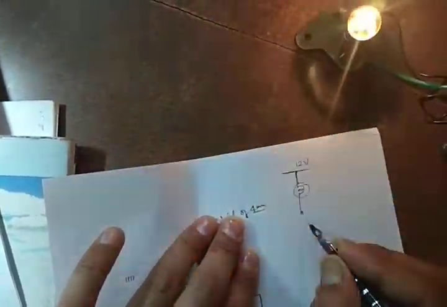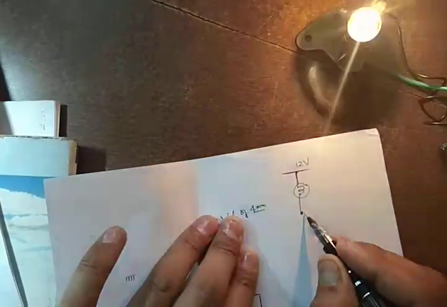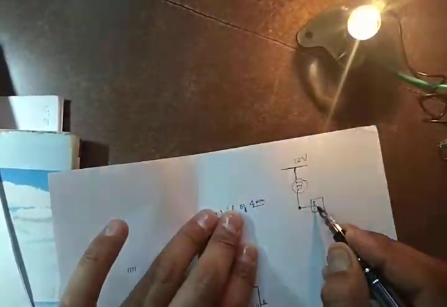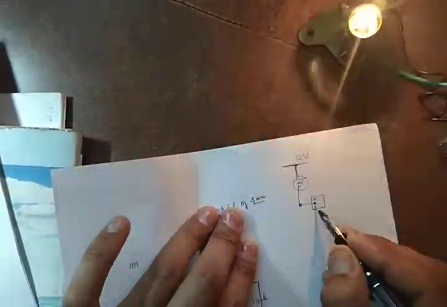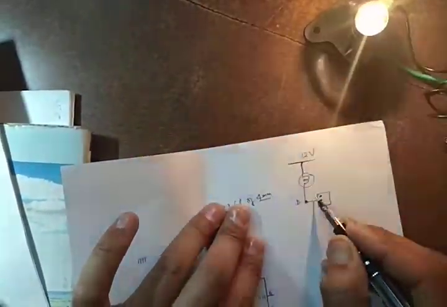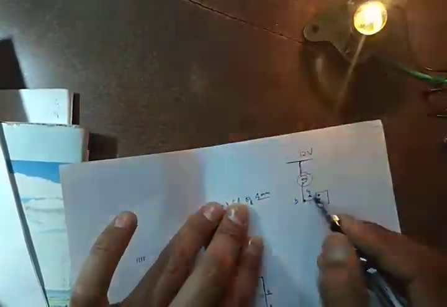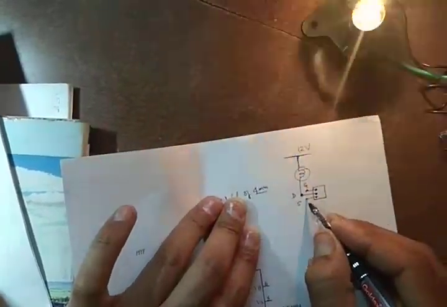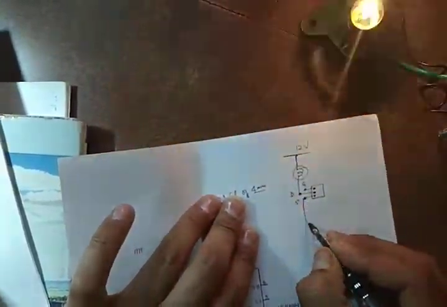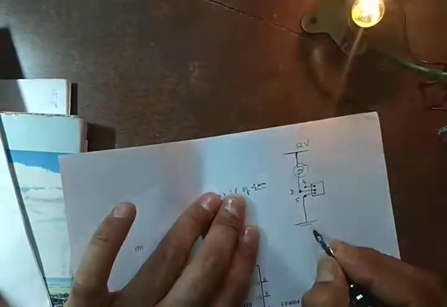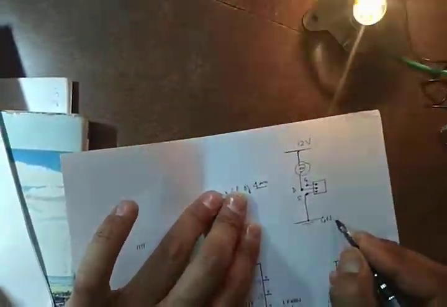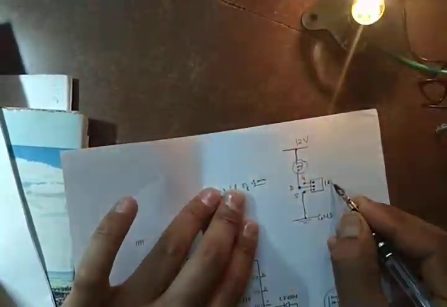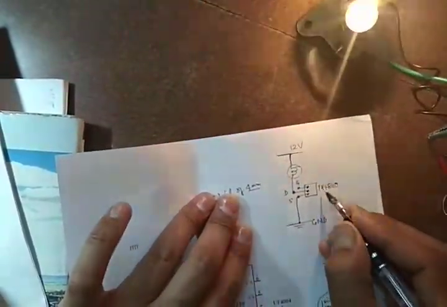and this is the terminal for the MOSFET. This is the drain, this is the gate, and this is the source terminal. Source is connected to ground, and this is the IRF840 power MOSFET.